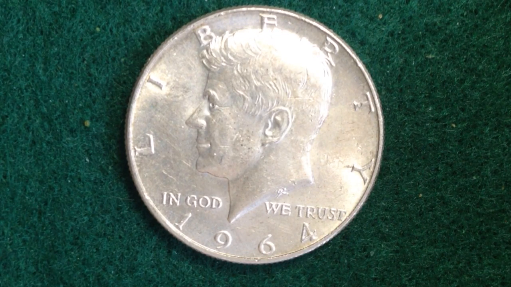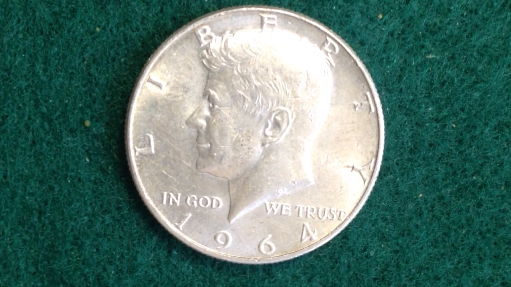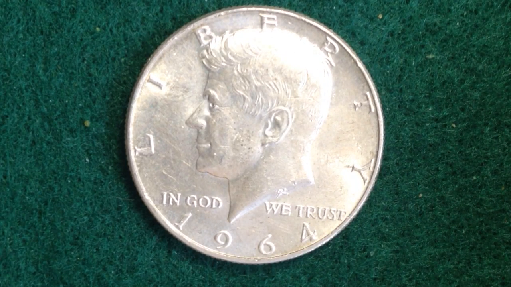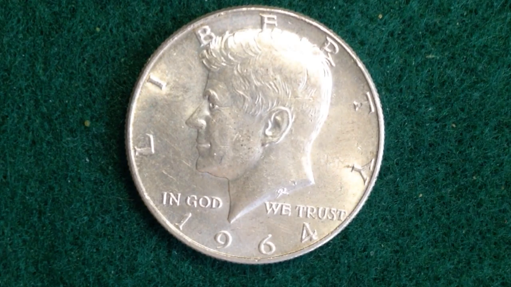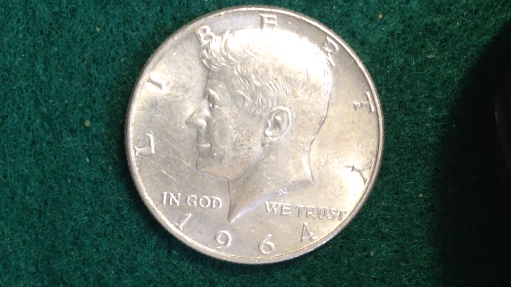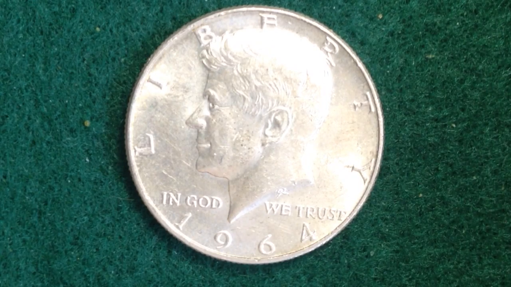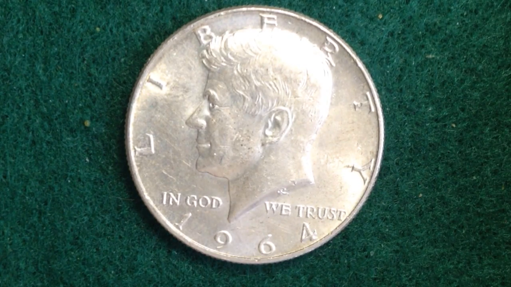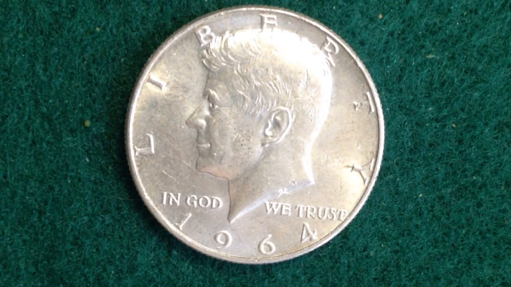Now there was a general decline in the production amounts from the very beginning. 1964 was a very high year of production. In fact, there are about 429 million in total of them made in 1964, split almost evenly between the Philadelphia and the Denver Mint. And then it starts to decline all the way to 1976. There's a little bit of a bump up for those bicentennial coins, and then it continues to decline after that. It declined so much that in 2002 they stopped making these for general circulation.